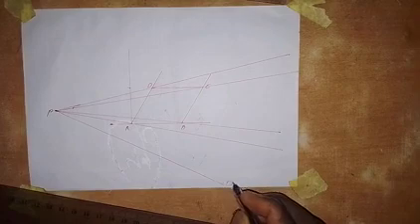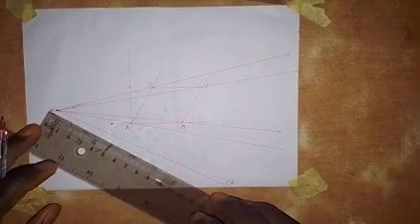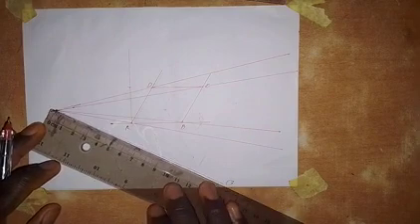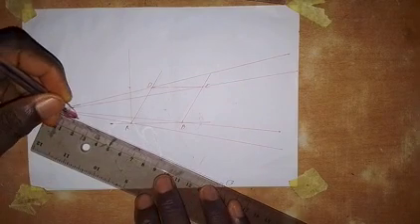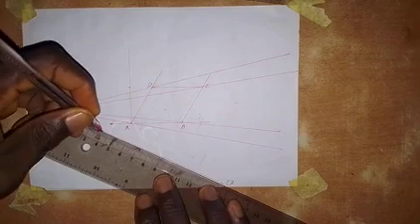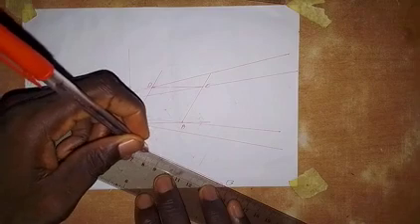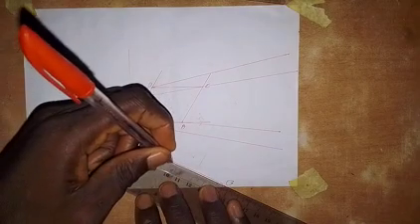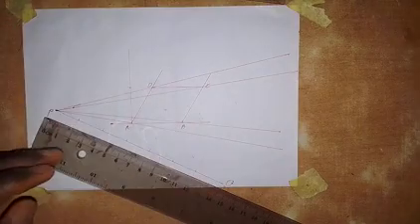Line PQ. So this is point Q here. So the next thing I'm going to do is make 6 equal divisions on this line. So this is 1, this is 2, this is 3, this is 4, this is 5, and this is 6. So 6 equal divisions.